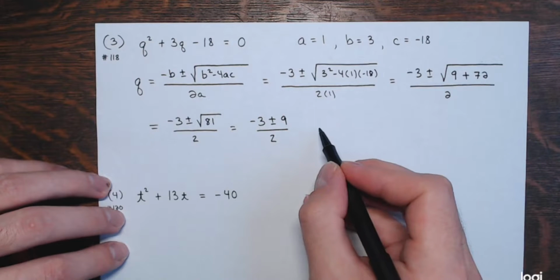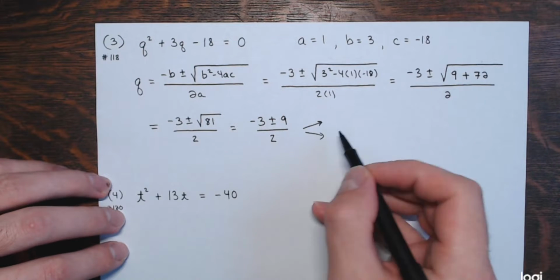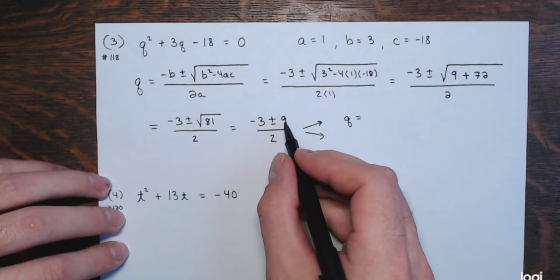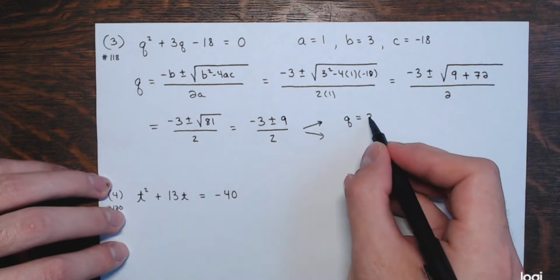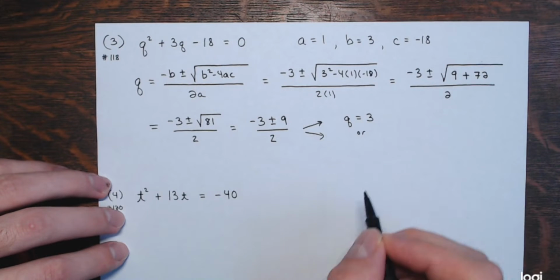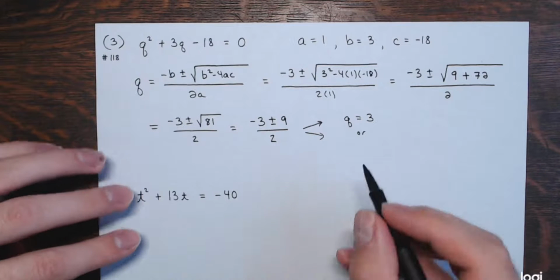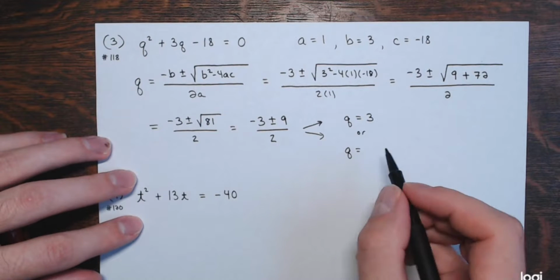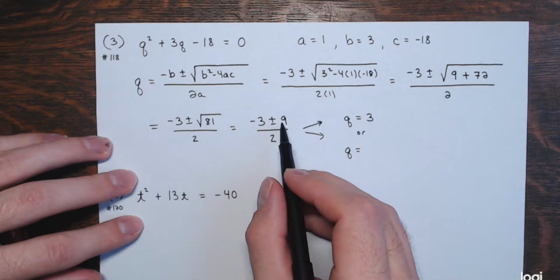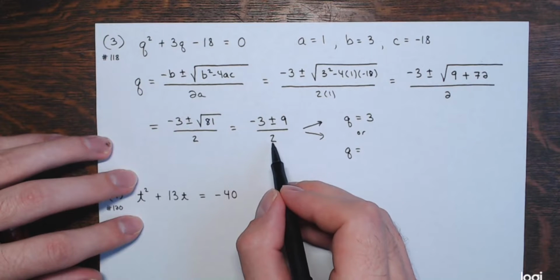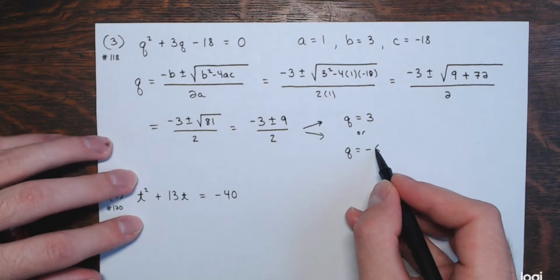And now I can state the solutions. Q equals, negative 3 plus 9 is 6, divided by 2 is 3. So 3 is a solution. Or negative 3 minus 9, that's negative 12. Then divided by 2 would be negative 6.